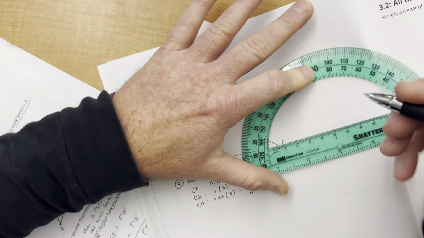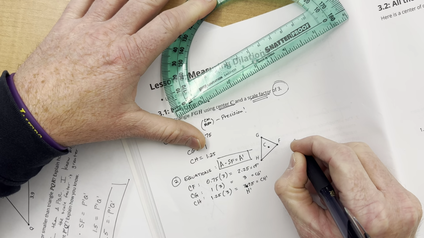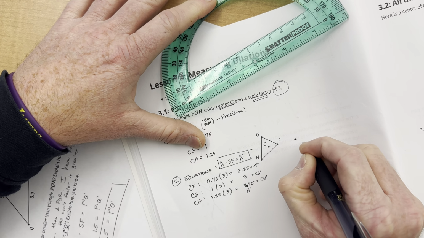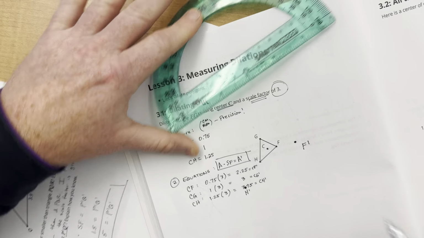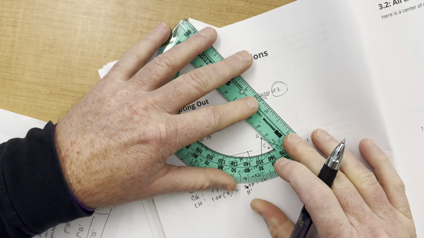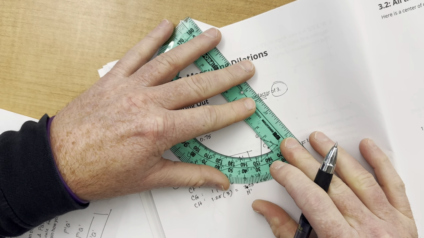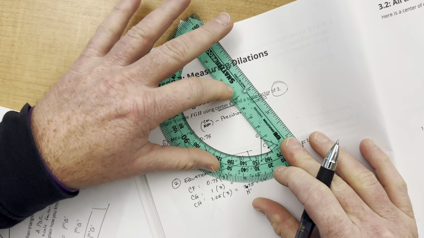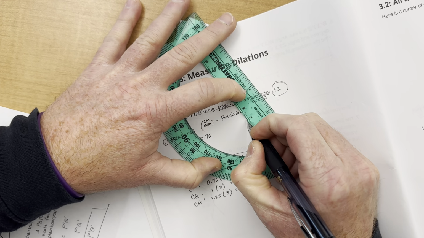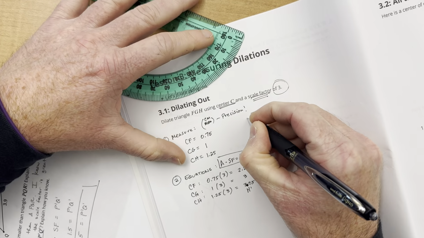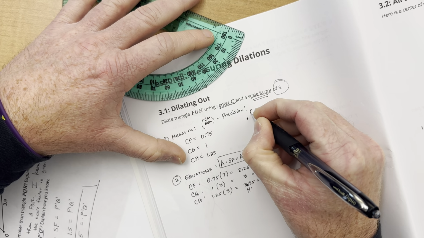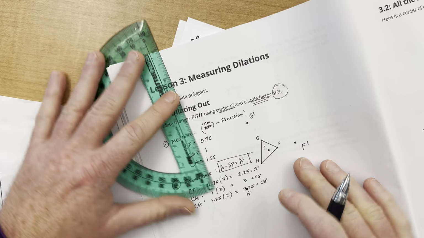There's 2.5. 1, 2, 3. Just right there. This is going to be F prime. And then let's go CG. So CG was 3. CG prime, I mean. There's G prime. Let's connect our dots.